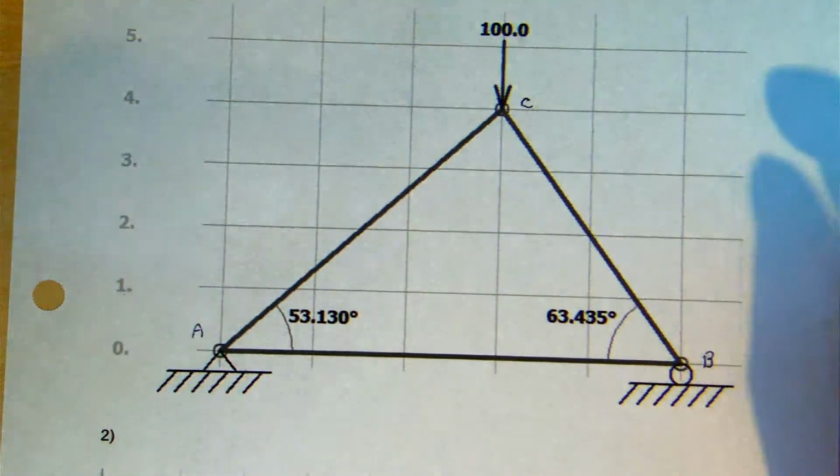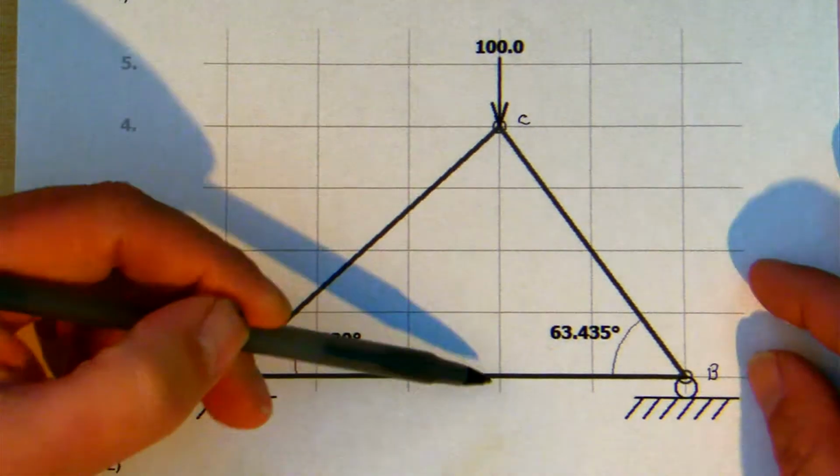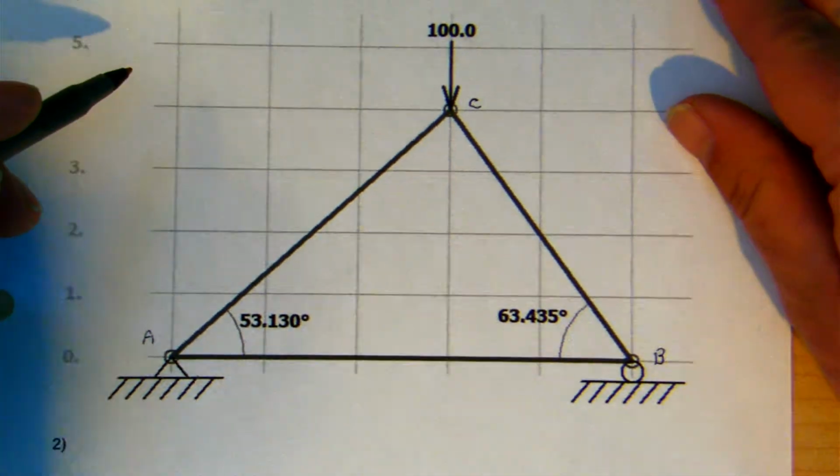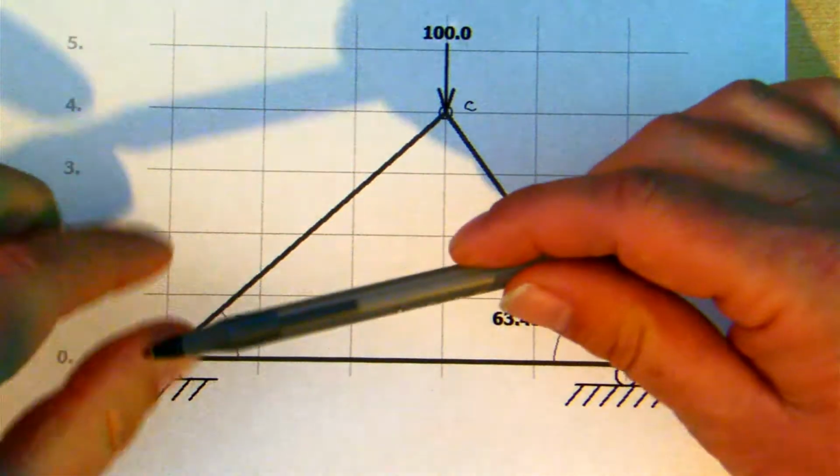I'm allowed to do that. There is a third way you could do this where you put the axis of rotation here, but that's more math than we need to bother doing. I'll just go back to doing it my favorite way.